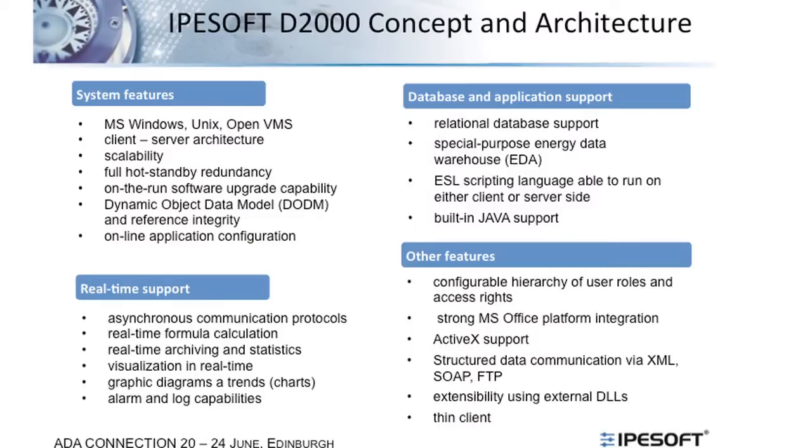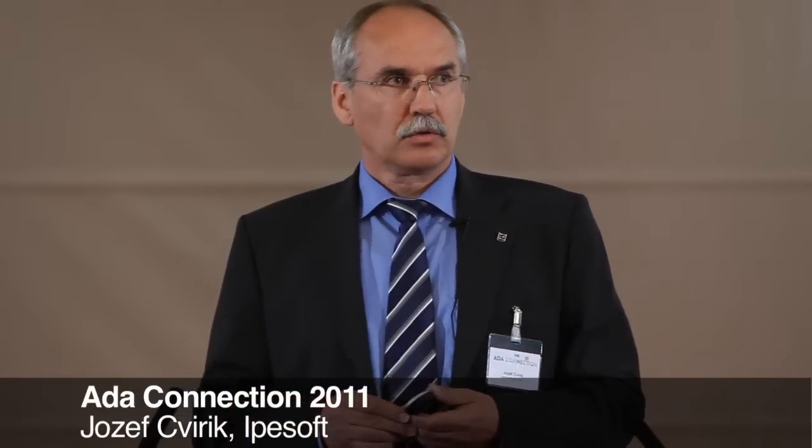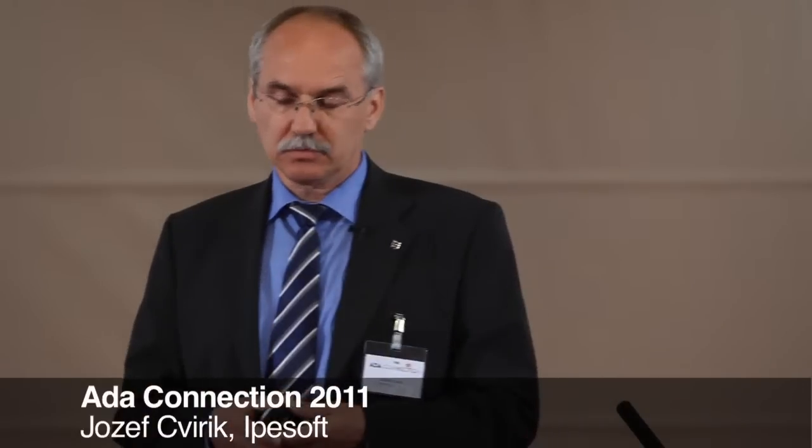The basic piece of the software we developed and which we use in our applications or solutions is called D2000. Here is the list of the standard features you would expect in this kind of software. One thing is important, and that's the first one. It's multi-platform software. We've got a single source code, now written in Ada, and we are able to compile it to different software or hardware platforms.